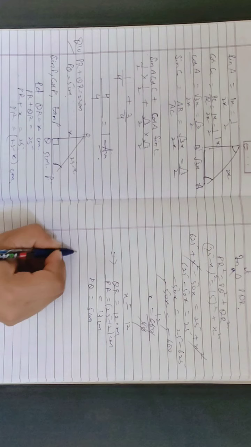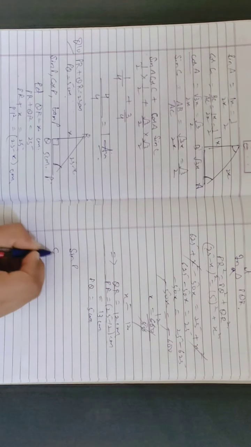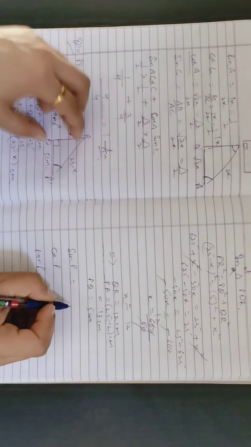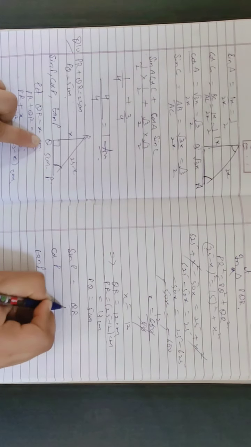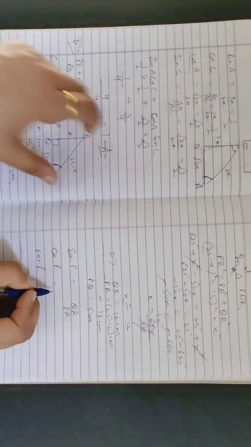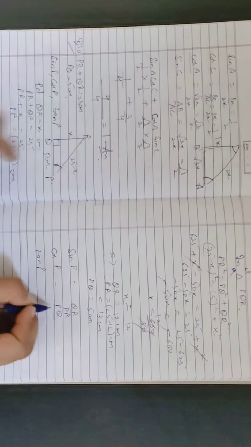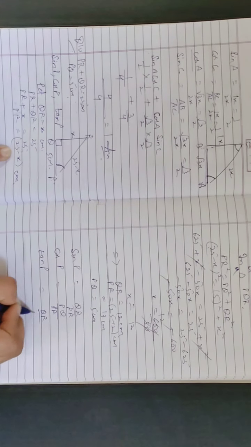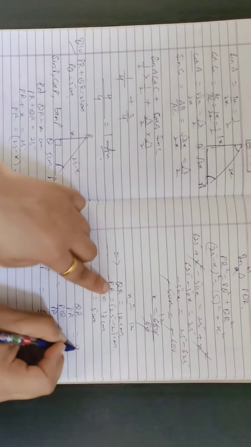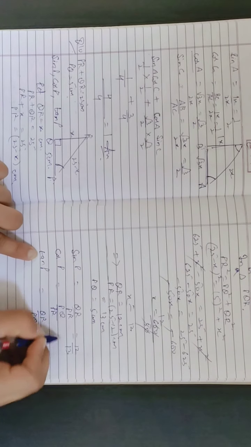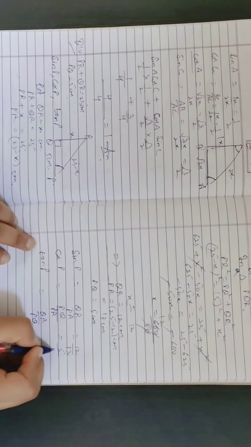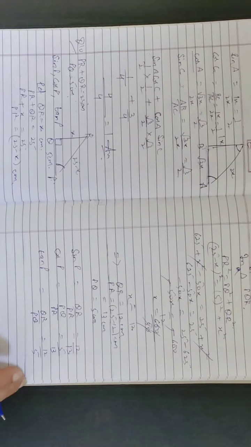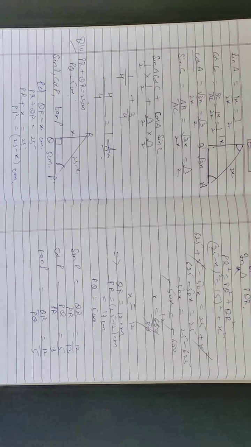Now we were supposed to find sin P, cos P and tan P. Sin P is perpendicular upon hypotenuse, so it is QR by PR. Cos P is base upon hypotenuse, that is PQ by PR, and tan P is perpendicular by base, that is QR by PQ. Now QR is 12 and PR is 13, PQ is 5 and PR is 13, QR is 12 and PQ is 5. So with this our question is solved, and with this our exercise is done. Thank you so much.